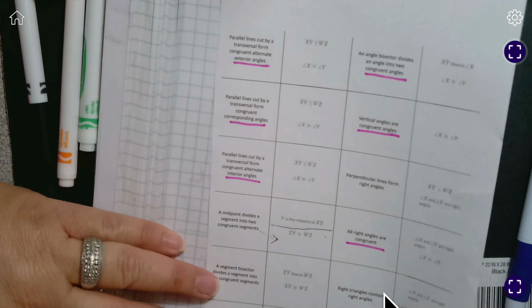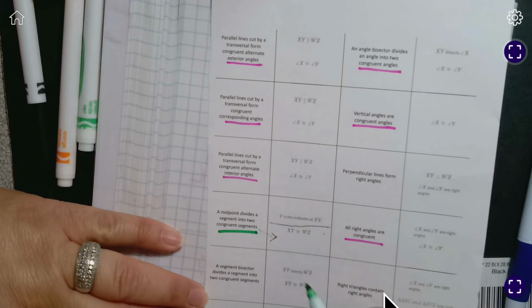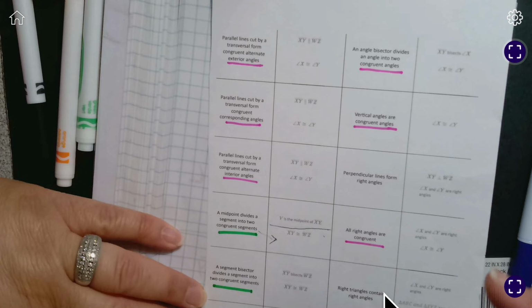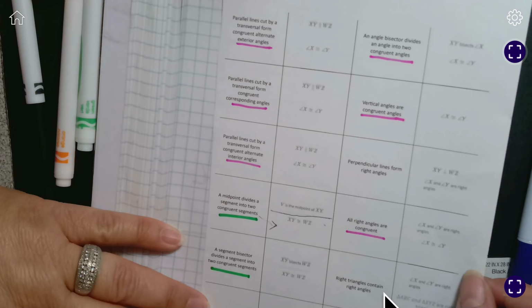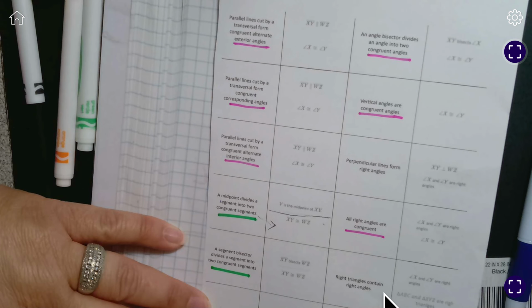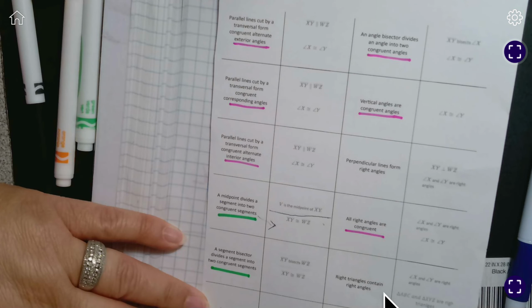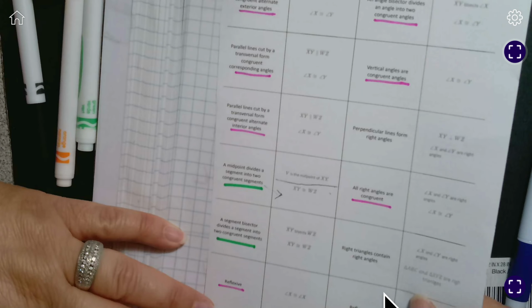And this one is going to give you congruent segments. And that's it. That's all we're using. There are other ways to get congruent segments.